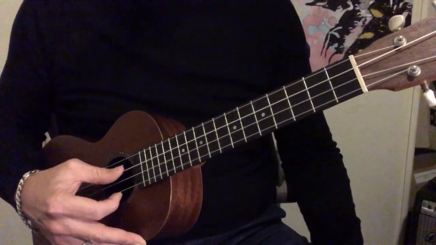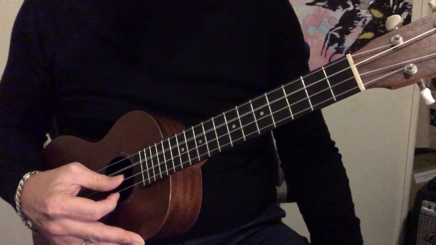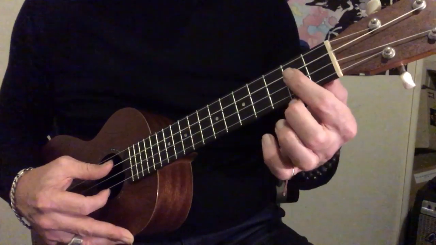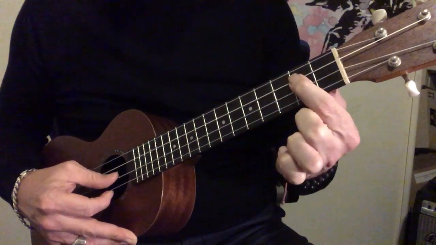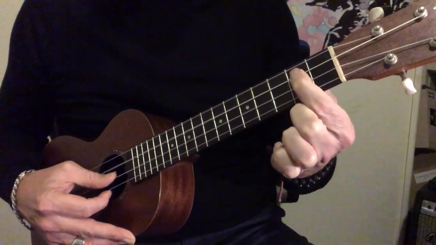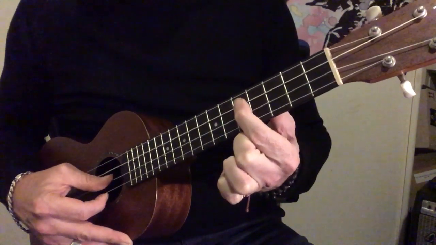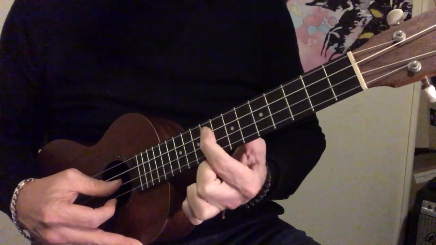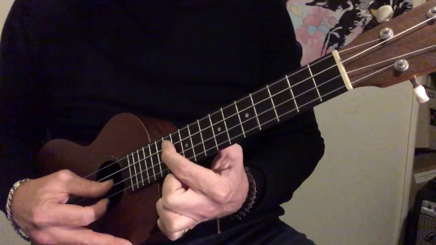Then on the C string, C has to become D in the second fret because it's not next door, it's over. C, D. But then I go to E, F, G, A, B, C. It's just as simple as that, right?